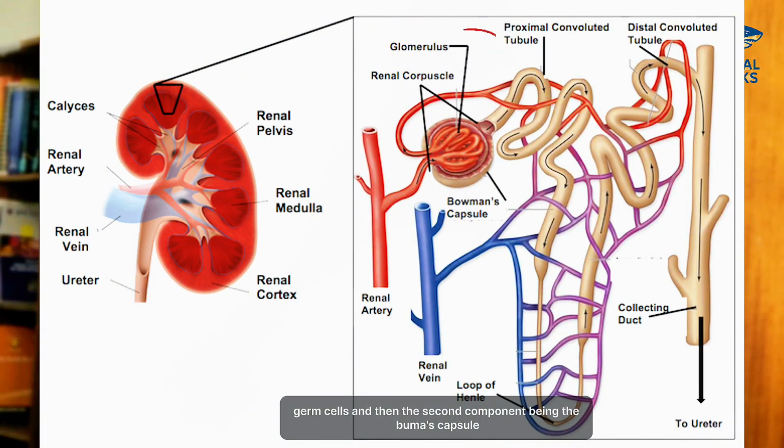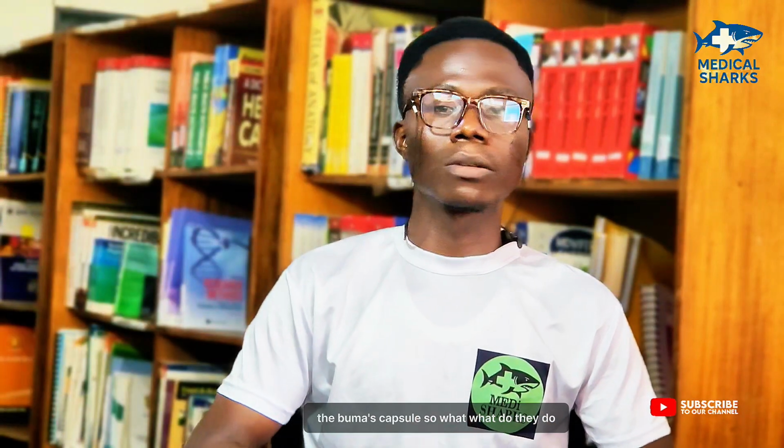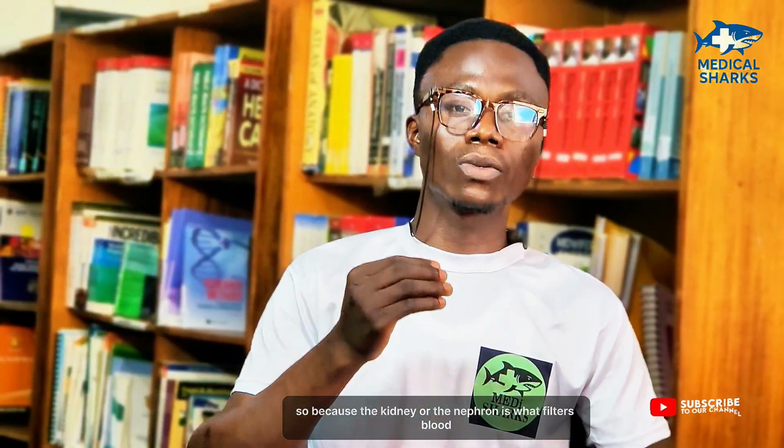Within the renal capsule, we have the glomerulus, and then the second component being the Bowman's capsule. So what do they do? Because the nephron is what filters blood from the body, which contains some amount of toxic substances, with the help of the afferent arteries.